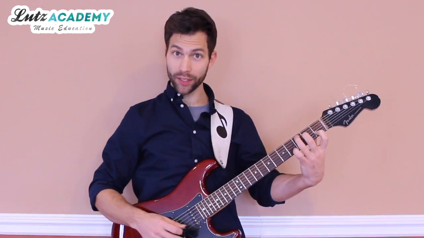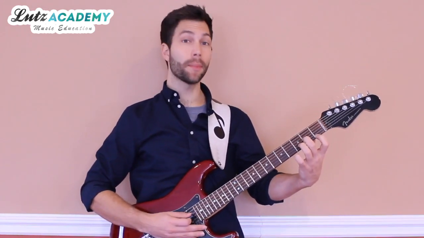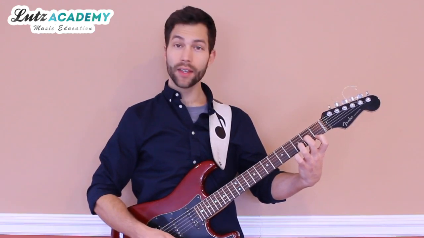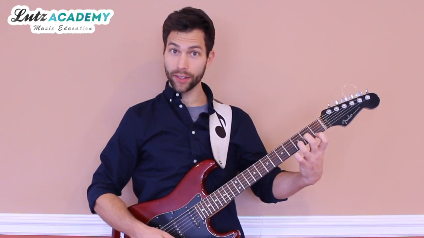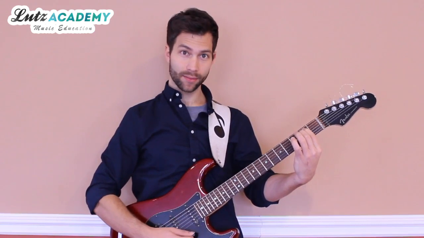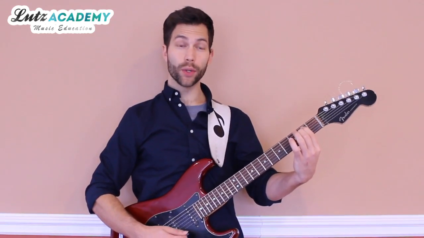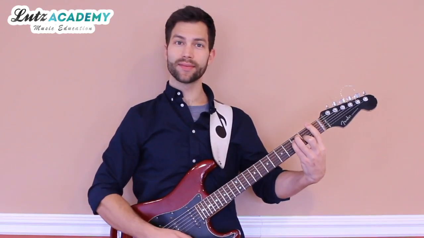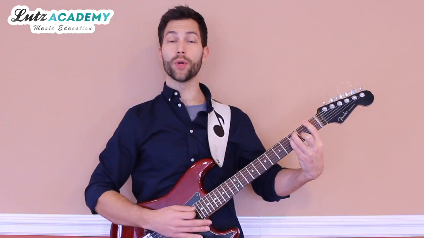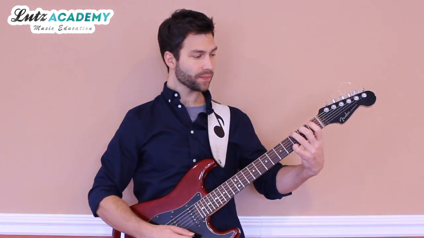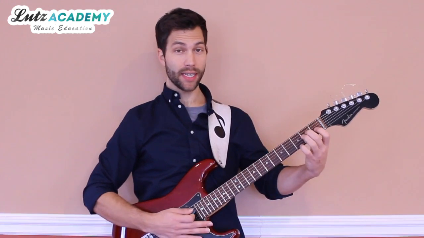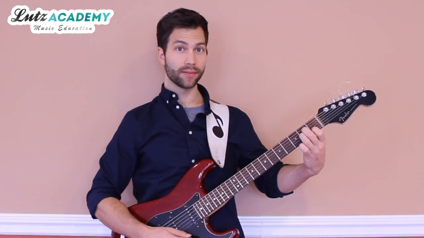The 2 chord, the second chord, is D minor. The 3 chord is E minor. The 4 chord is F major. The 5 chord is G major. The 6 chord is A minor. And the 7 chord is B diminished.